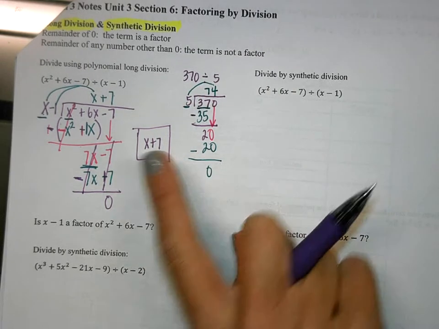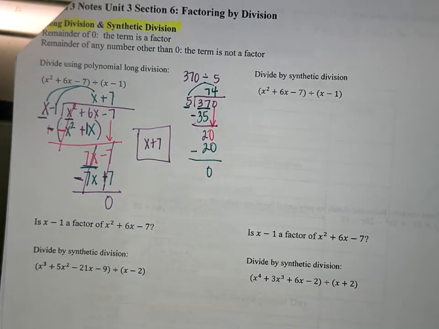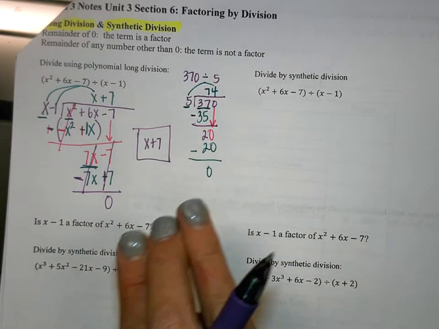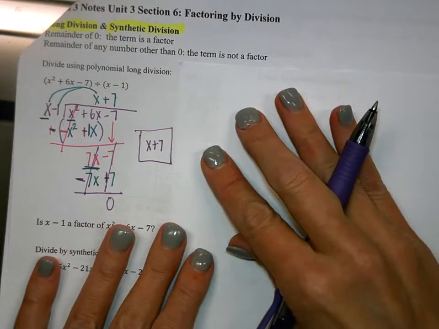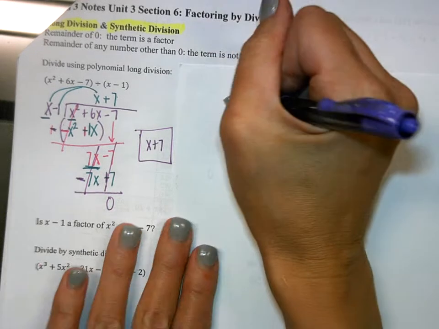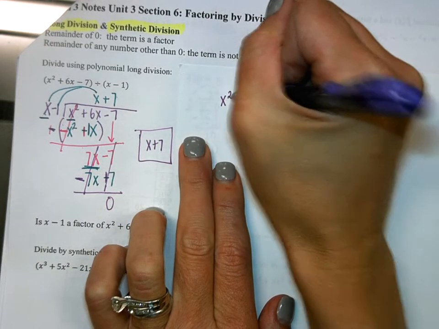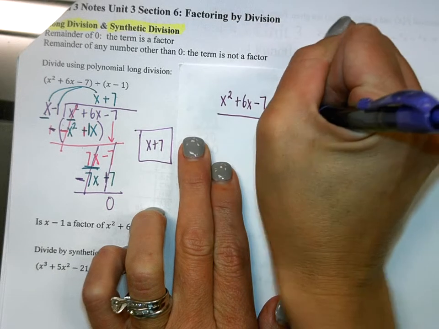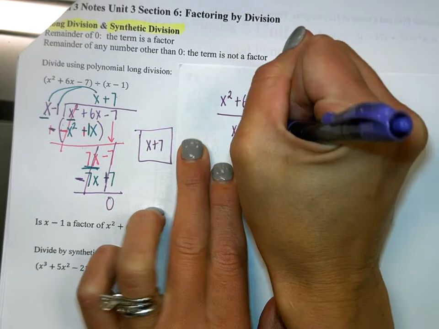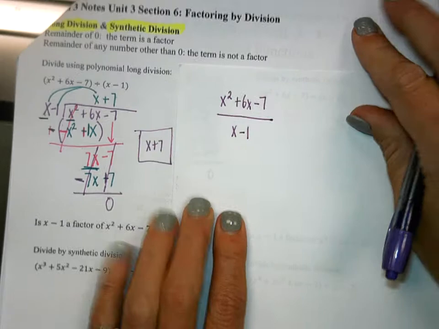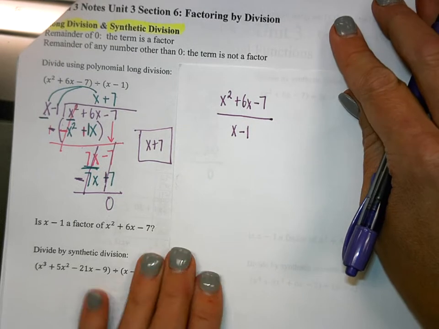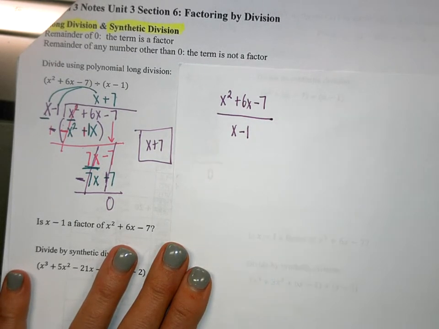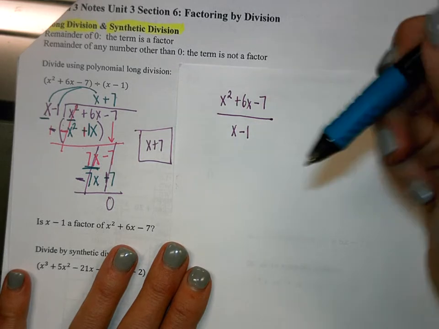Okay? Now, I want you to actually understand what has happened. So I'm going to rewrite this problem here for just a minute. This is really x squared plus 6x minus 7 divided by x minus 1. Are you guys okay with this? Now, we would normally factor this, right?